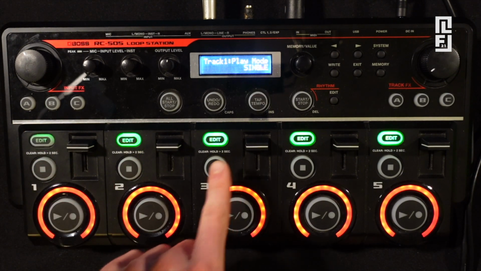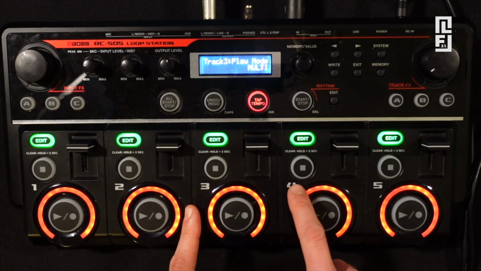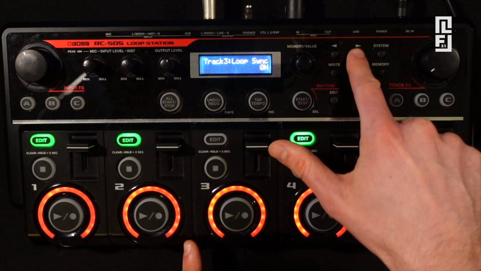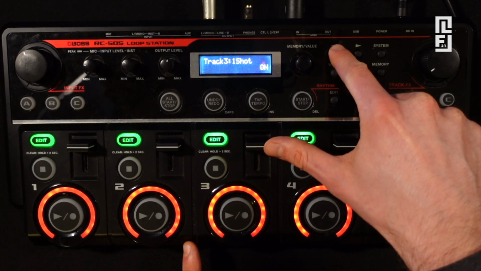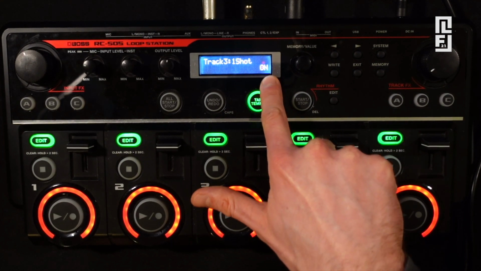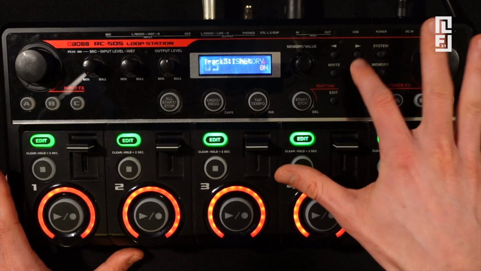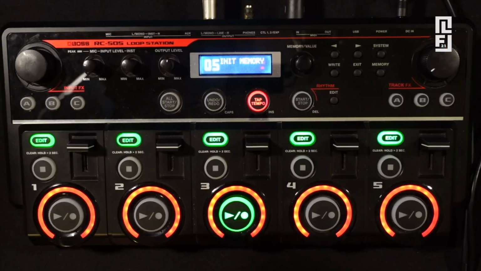But more important when it comes to number 3, 4, and 5 is that they are set into one-shot mode. As you can see, it's on. So I can play those like on an MPC pad.